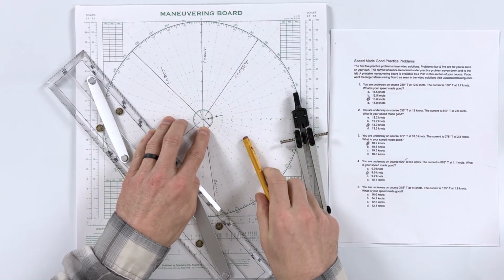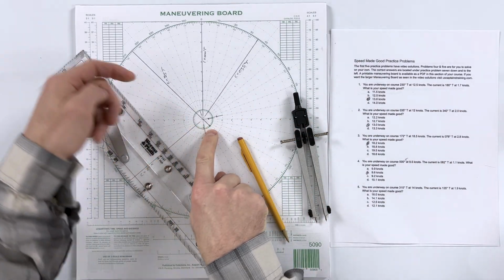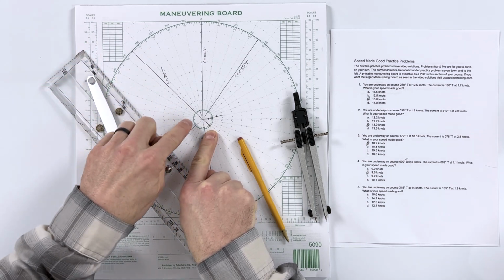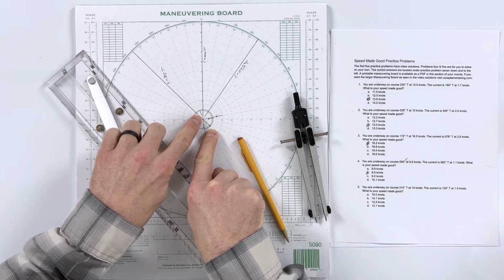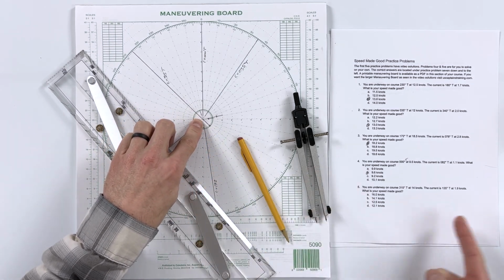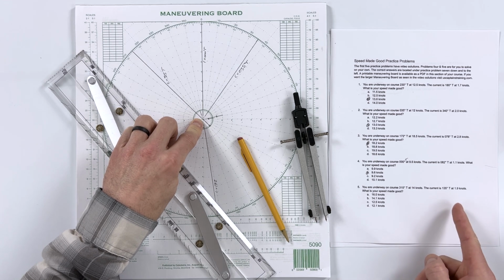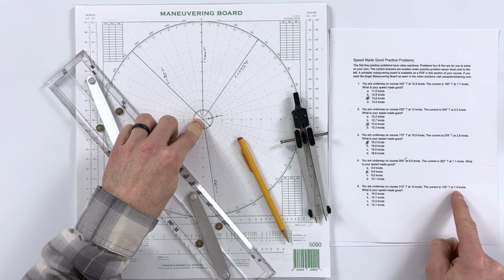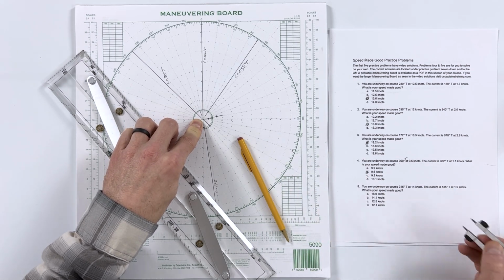Okay. Look at this. My current is almost exactly in the opposite direction as my course. So all of this speed is going to be subtracted from my course. If I were to just eyeball this from here, 14 minus 1.9, it's going to be something like 12. So that's a ballpark.